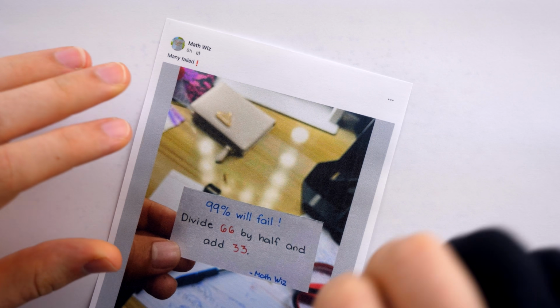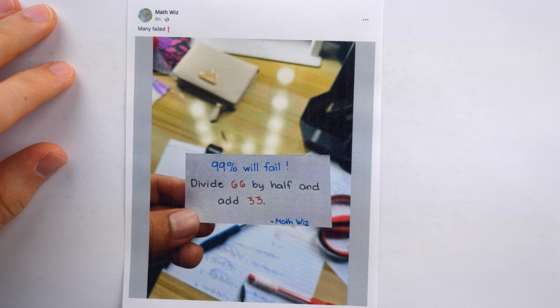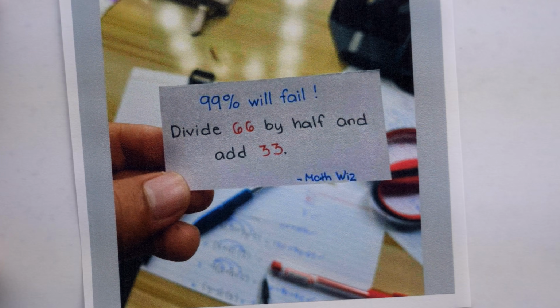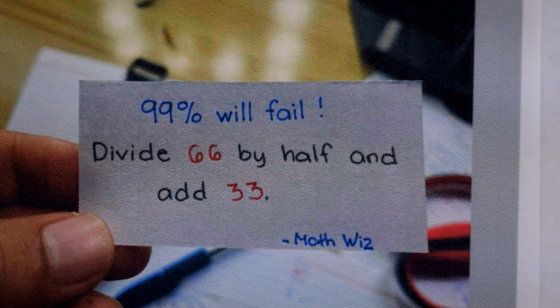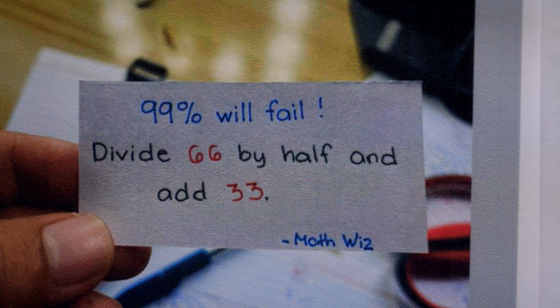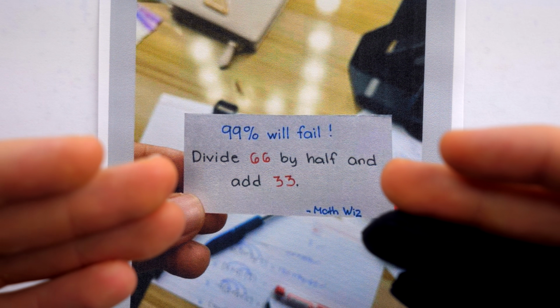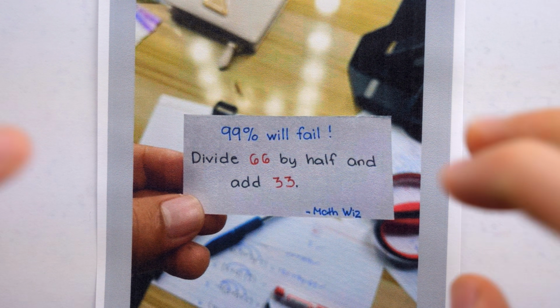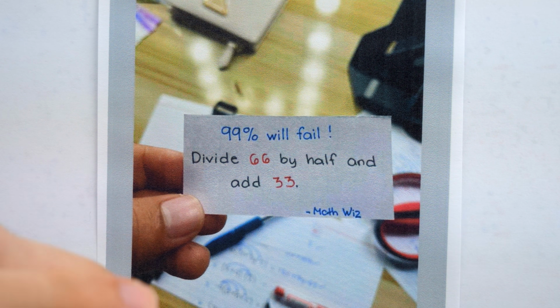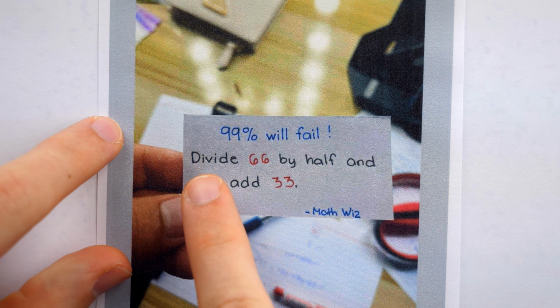And then of course I also was lucky enough to find some more banger math problems on the Math Wiz profile, like this one. "99% will fail. Divide 66 by half and add 33." This, of course, is just a cheap trick relying on the fact that many people, casually speaking, will say to divide by half when what they mean is to cut something in 2, which is the exact opposite of dividing by half.